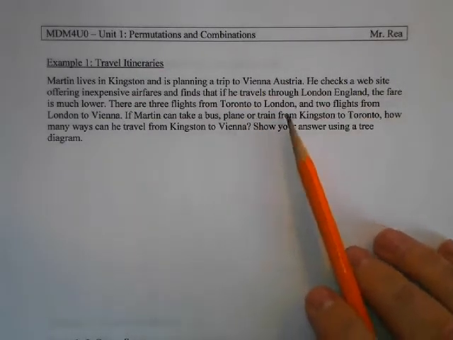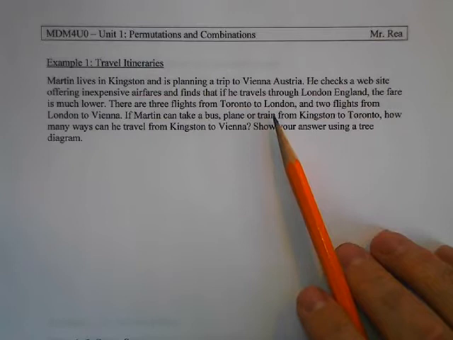He checks a website offering inexpensive airfares and finds that if he travels through London, England, the fare is much lower. There are 3 flights from Toronto to London and 2 flights from London to Vienna. Martin can take a bus, plane, or train from Kingston to Toronto.